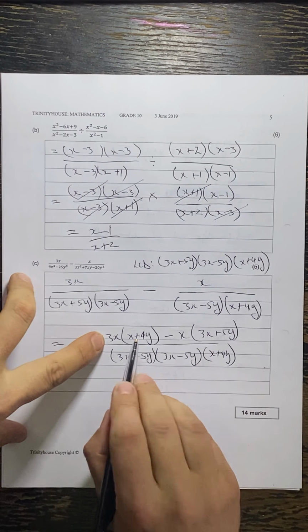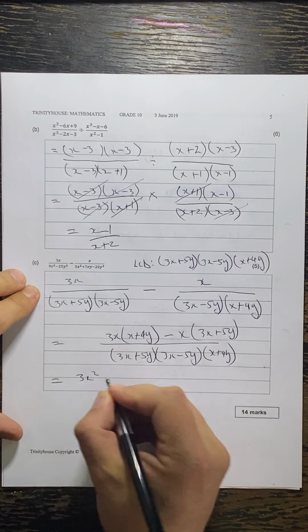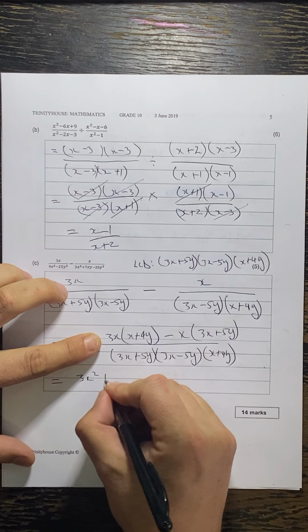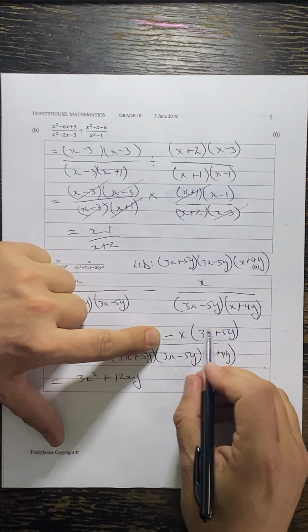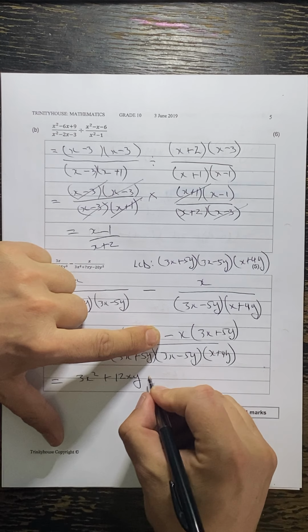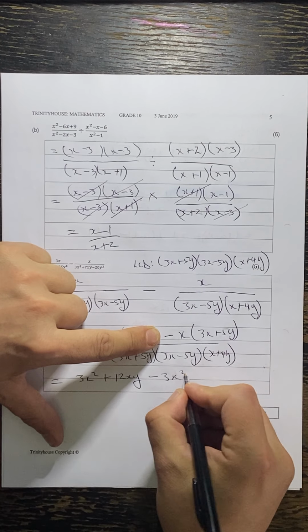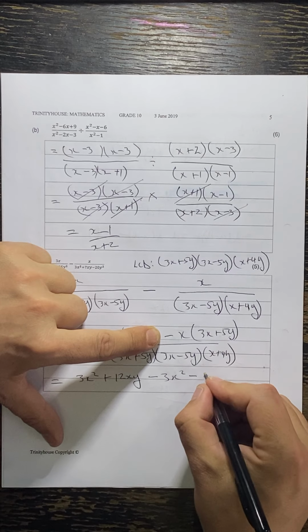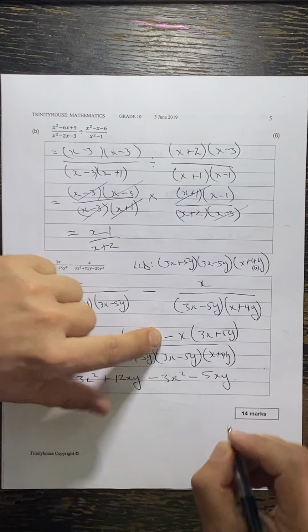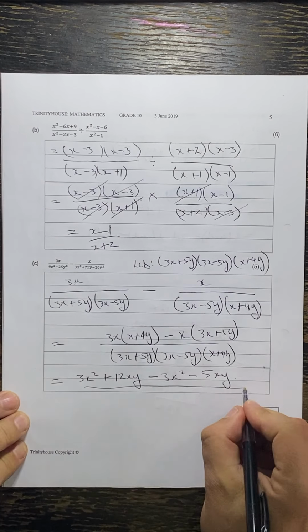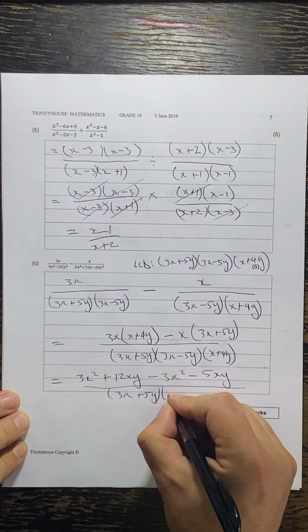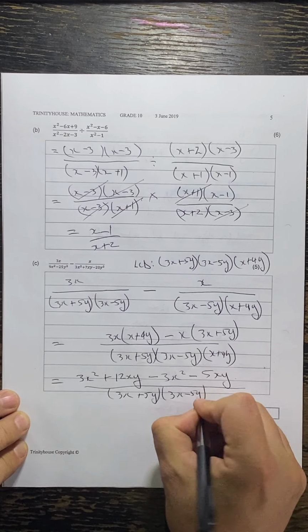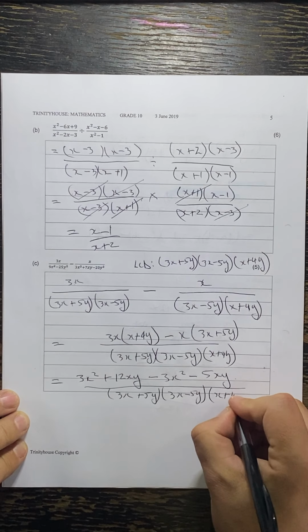So with this first hop, we'll get 3x squared plus 12xy. Do not forget the negative. You need to distribute that in too. So minus 3x squared minus 5xy all over 3x plus 5y, 3x minus 5y, and then x plus 4y.